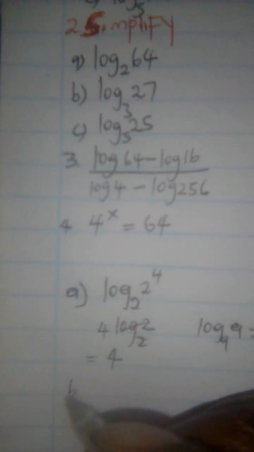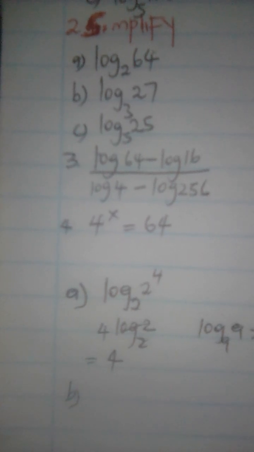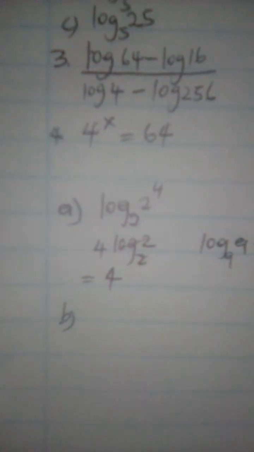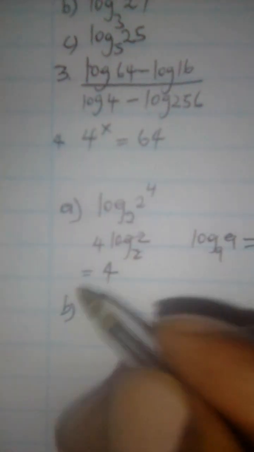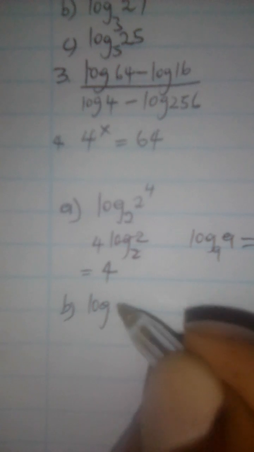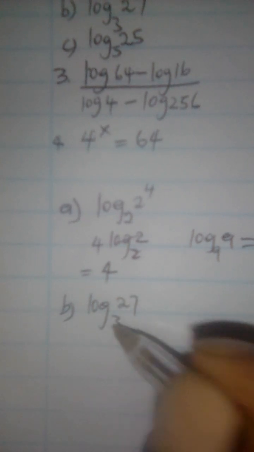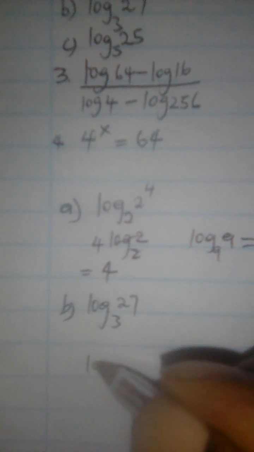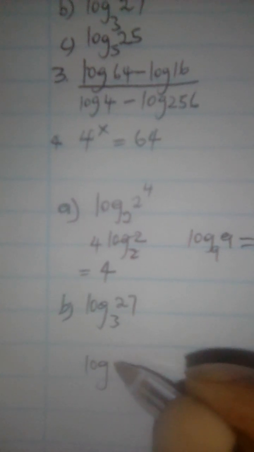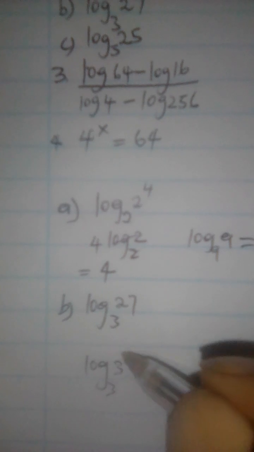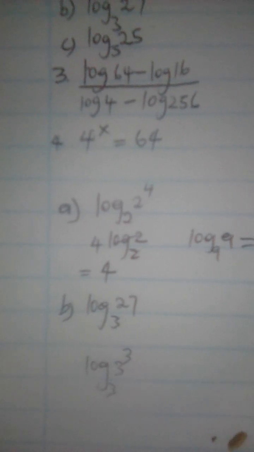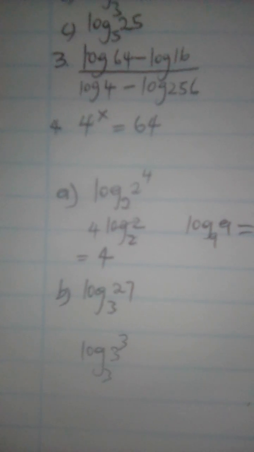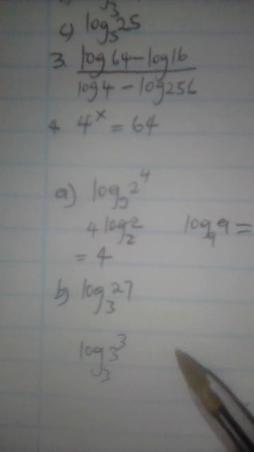Number B says log 27 to the base of 3. So log 27 to the base of 3 can be rewritten as log of 3 base 3 to the power 3, because 3 raised to the power of 3 is 27.